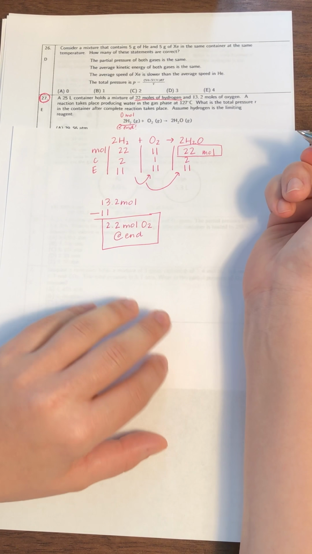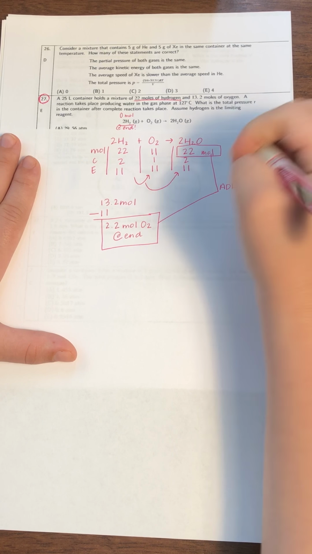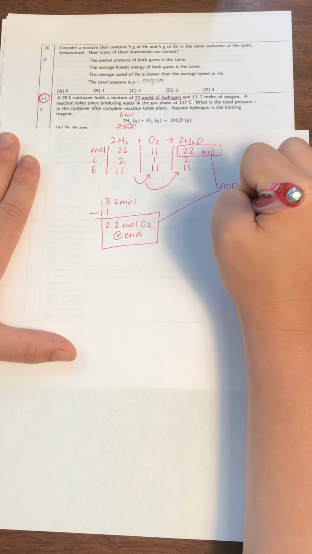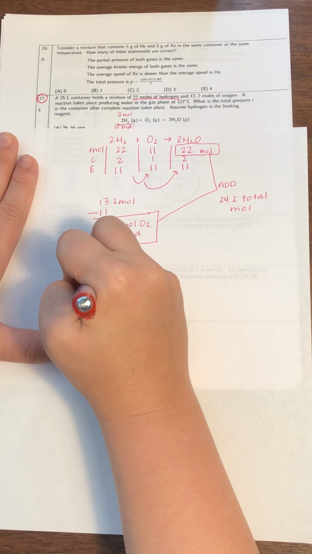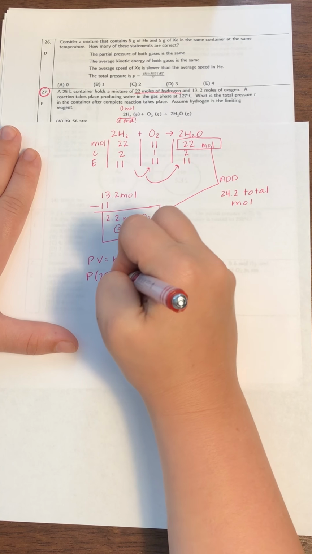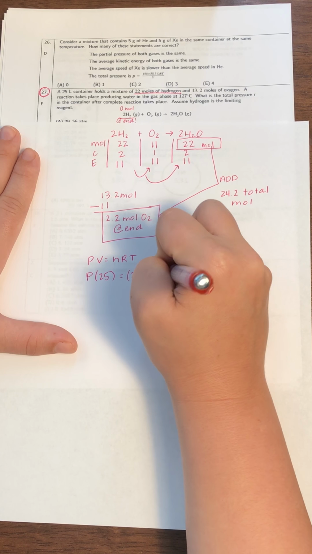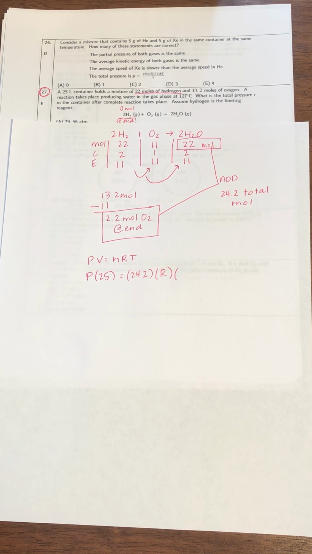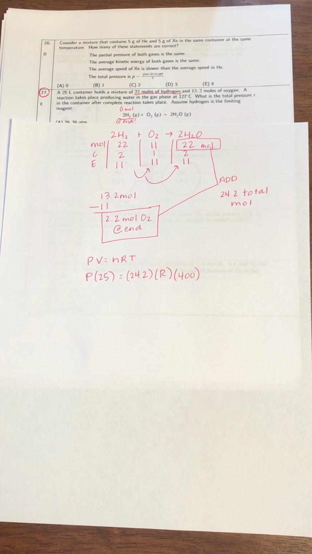So what should we do with our moles once we know them? Let's add. So we should get 24.2 total moles. And the question wants to know the pressure. So PV equals nRT. Pressure, volume was given, a 25-liter container. Total moles will be 24.2. R, and then temperature. Instead of 127, we'll have to turn it into kelvins, and then we can just plug everything in.